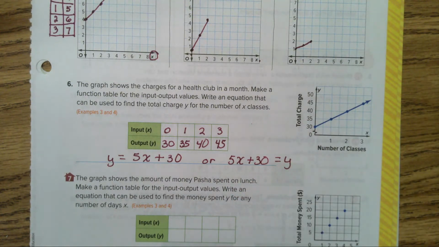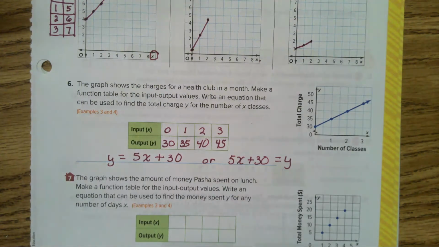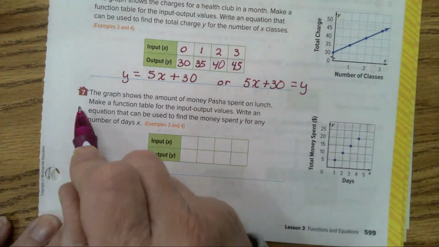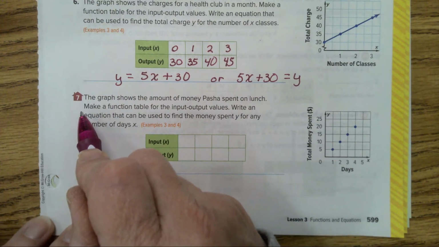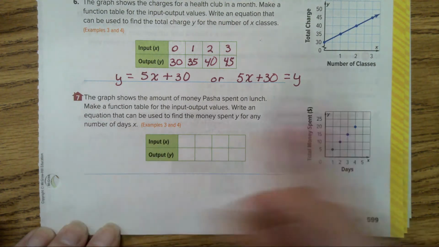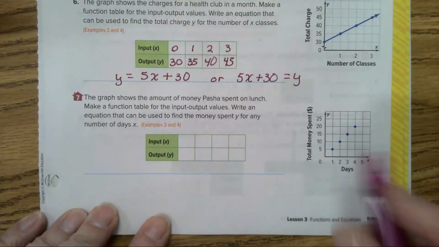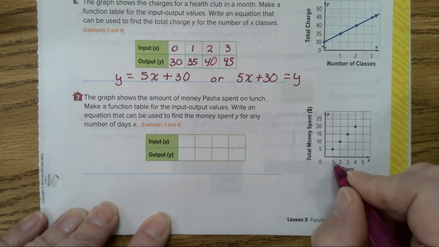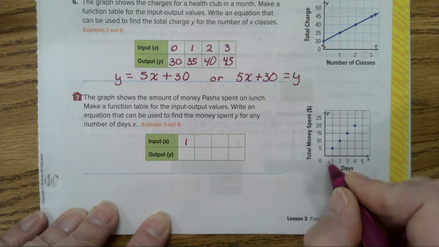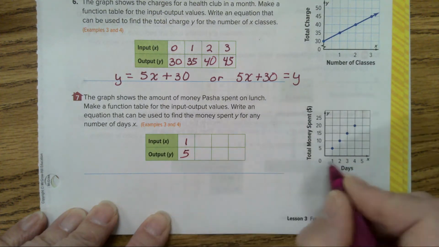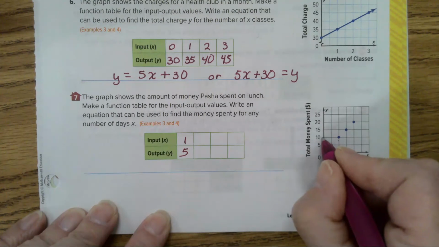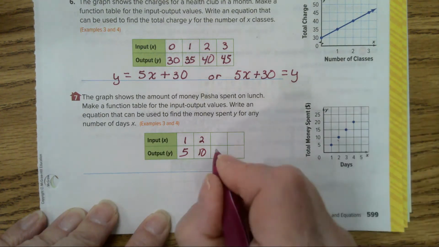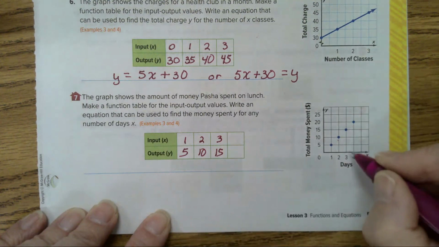Okay? Let's look at number 7, it's easier, isn't it? Yeah. I'll tell you, the ones that are the houses are the type that'll be on your test. This one's easier than number 6. So let's go ahead. When these are your x's, when x is 1, what's your y going to be? 5. When x is 2, what's my y going to be? When my x is 3, the y is, what's the last one? When x is 4.